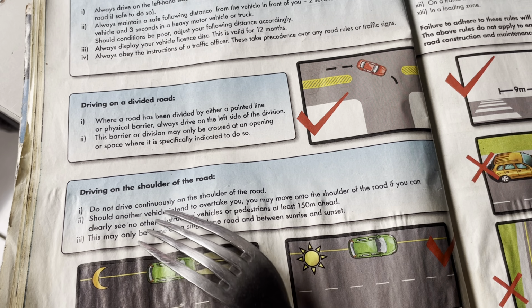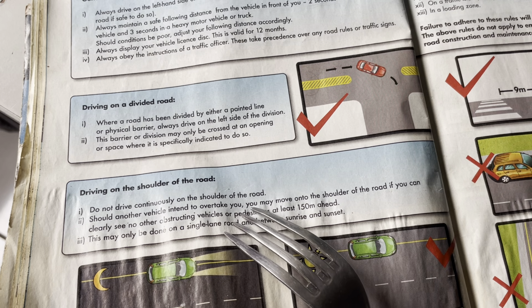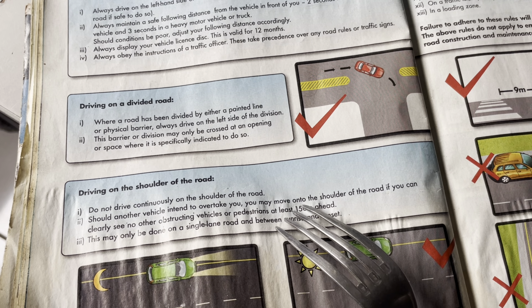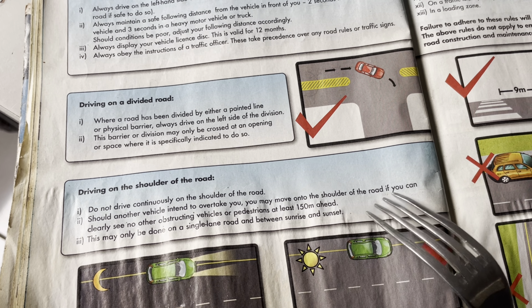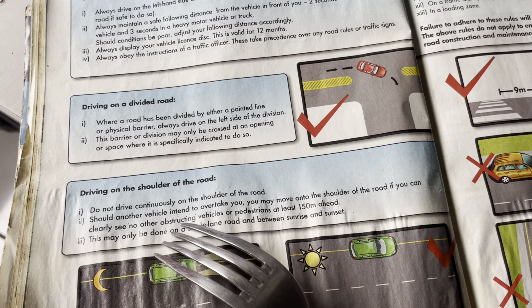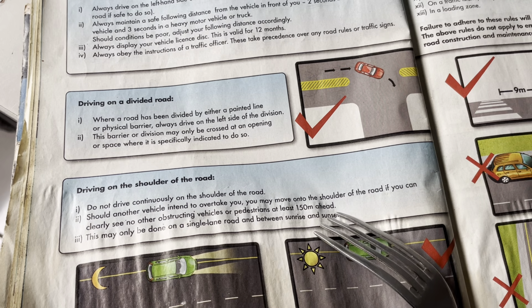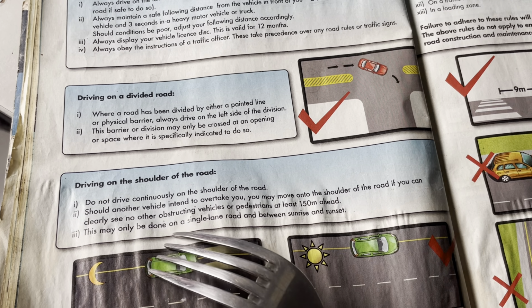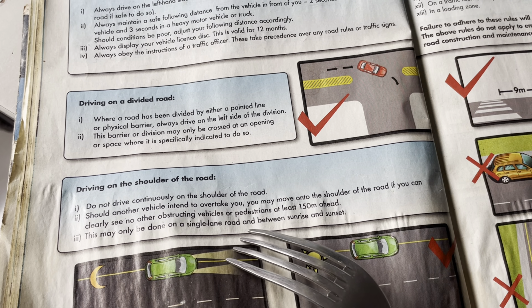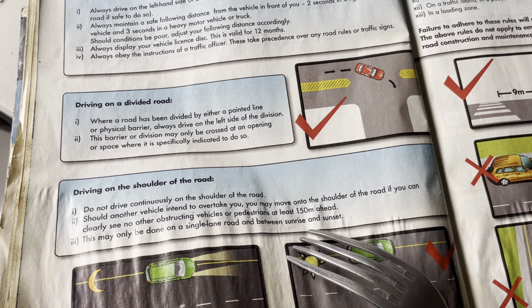Should another vehicle intend to overtake you, you may move onto the shoulder of the road if you can clearly see no other obstructing vehicle or pedestrians at least 150 meters ahead. This may only be done on a single lane road and between sunrise and sunset.